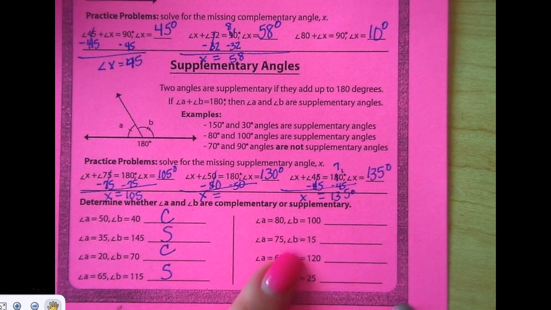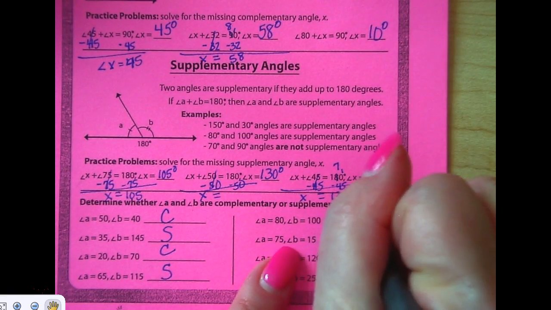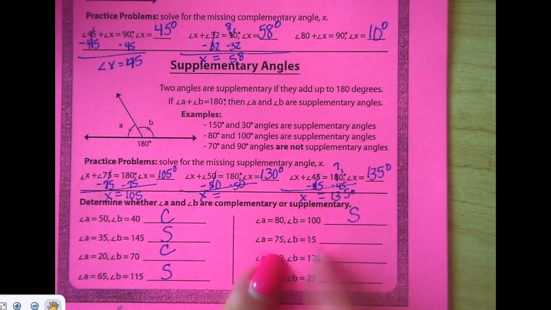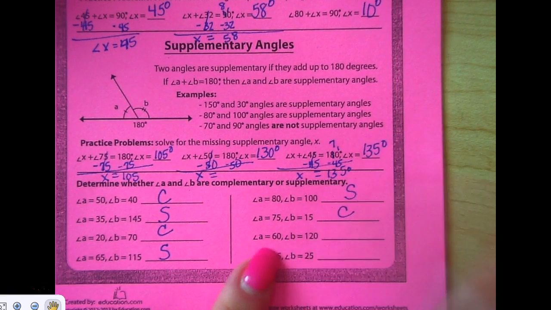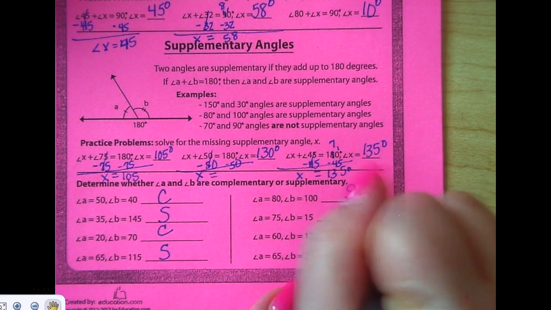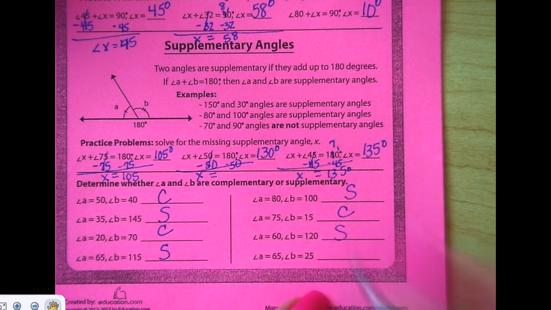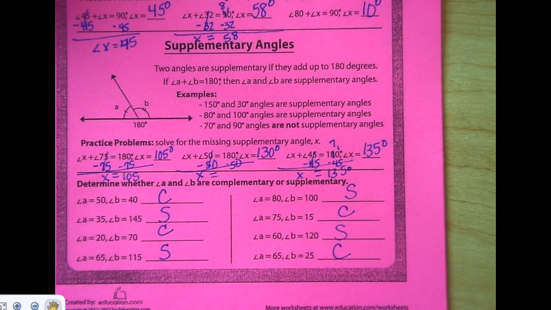80 plus 100, supplementary. 75 plus 15, complementary. 60 plus 120, supplementary. 65 plus 25, complementary. Okay?